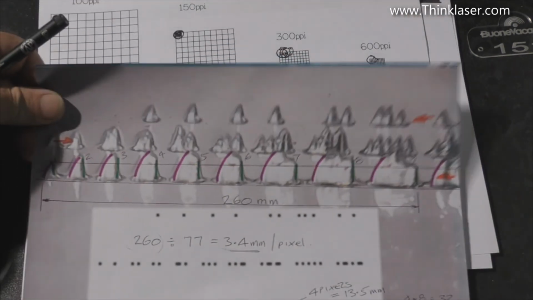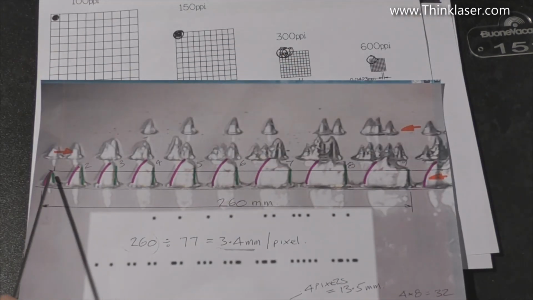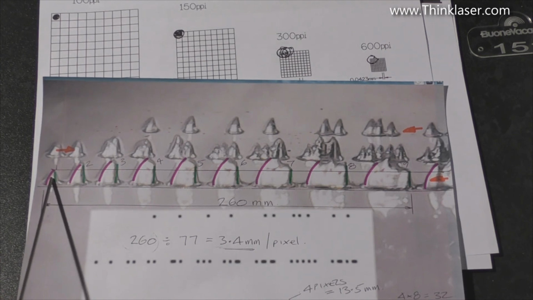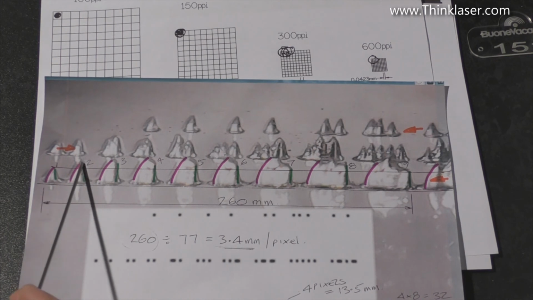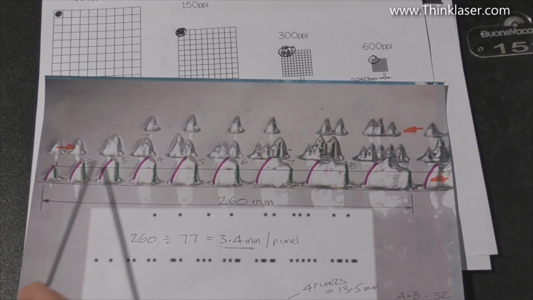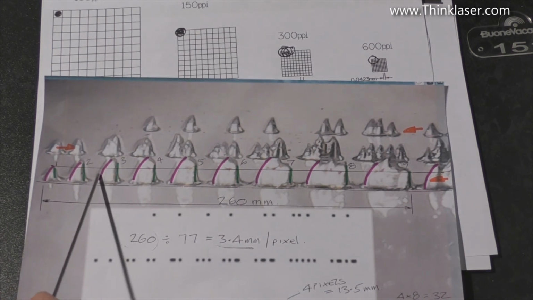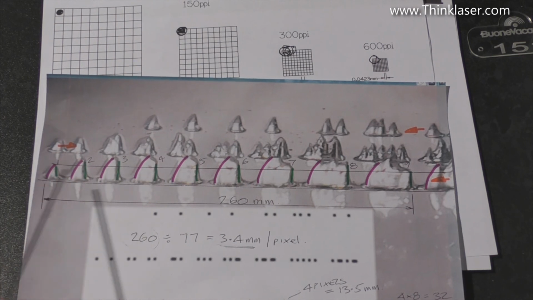And we can see that clearly on here. Look, there is a 1 pixel. There's 2 pixels, and 2 pixels joined together are higher than 1 pixel. 3 pixels joined together are higher than 2 pixels.